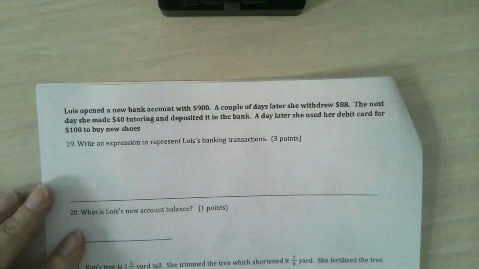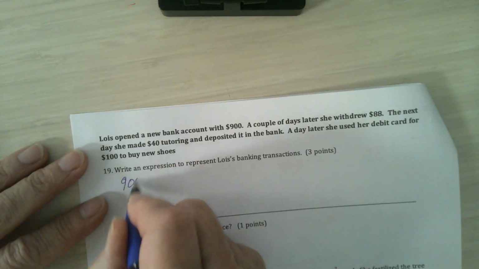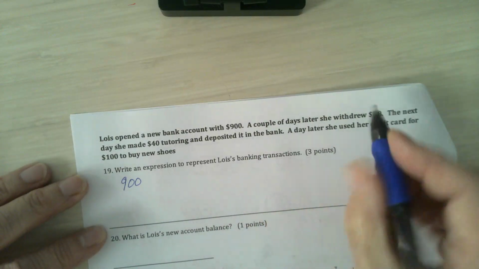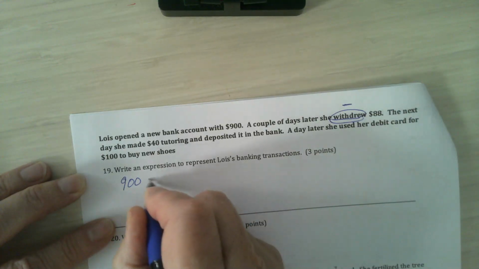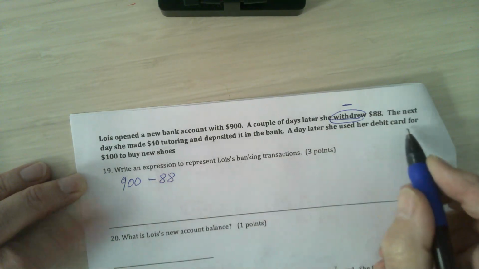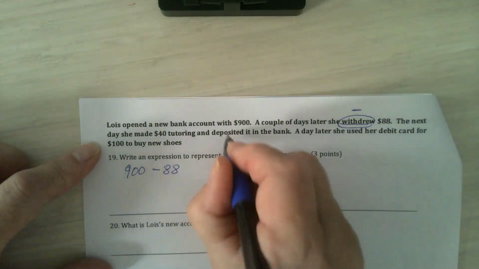Lois opened a new bank account with $900. It wants us to write an expression, so we start with $900. A couple days later, she withdrew. Withdrew means you subtract. Minus 88. The next day, she made $40 tutoring and she deposited.